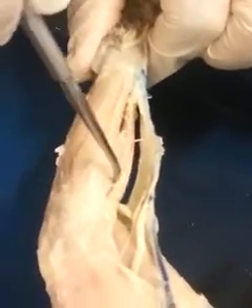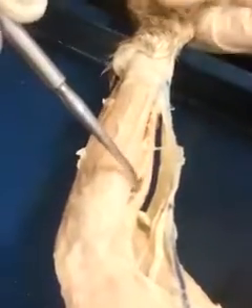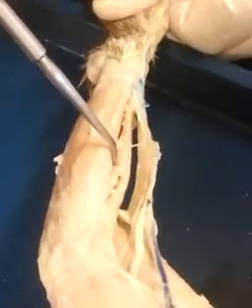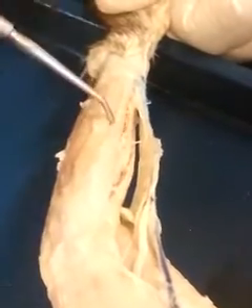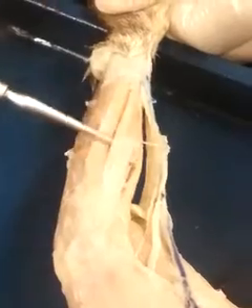For the dorsal forearm, again you have your brachioradialis, and then from there you might come in at this angle. You have the extensor carpi radialis longus, extensor carpi radialis brevis, the extensor digitorum communis, this guy here, the extensor digitorum lateralis, and then the extensor carpi ulnaris.